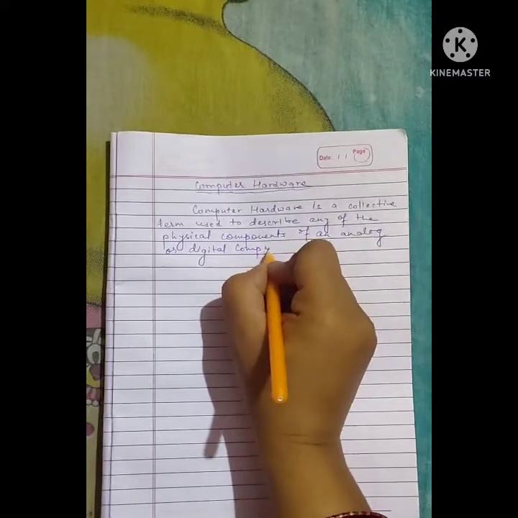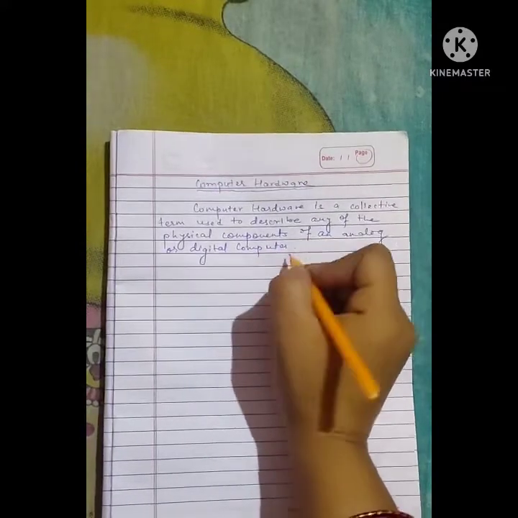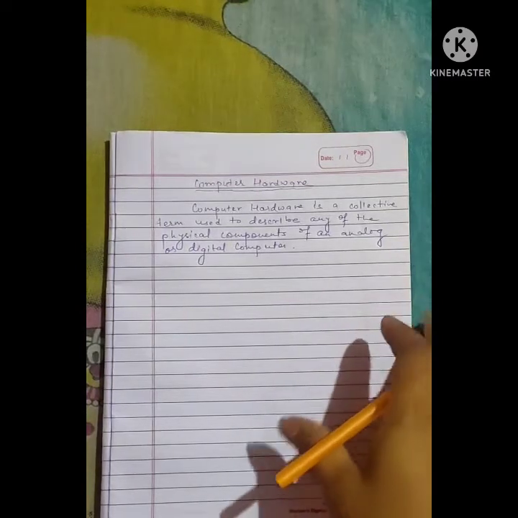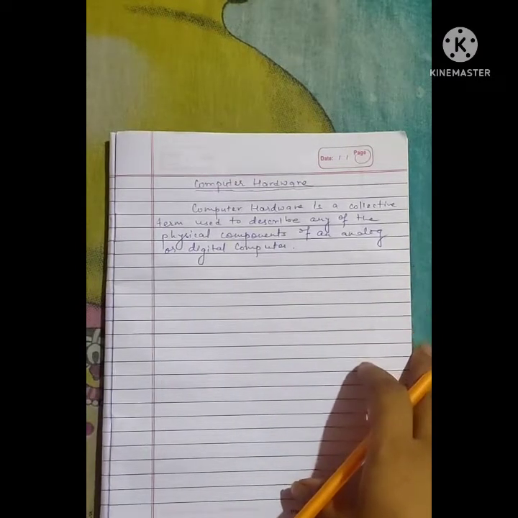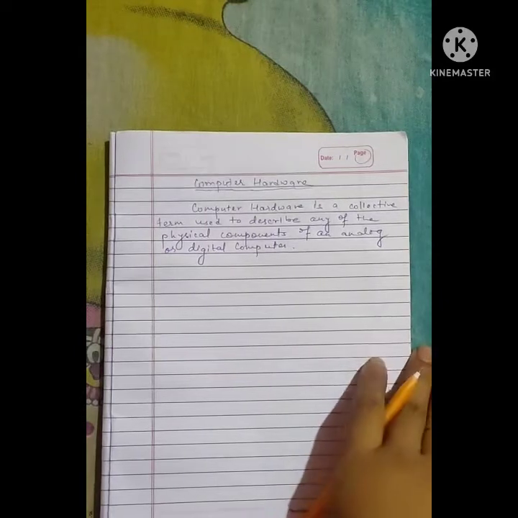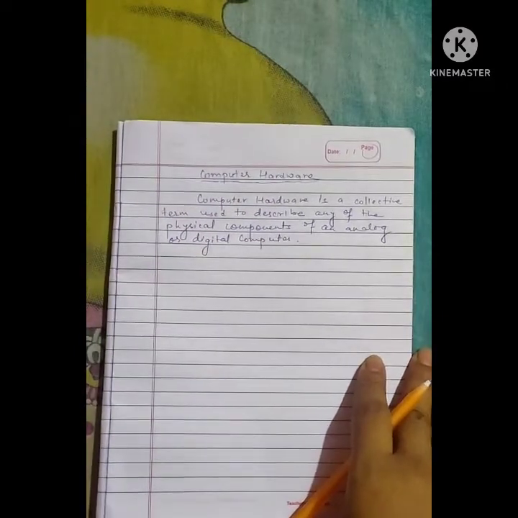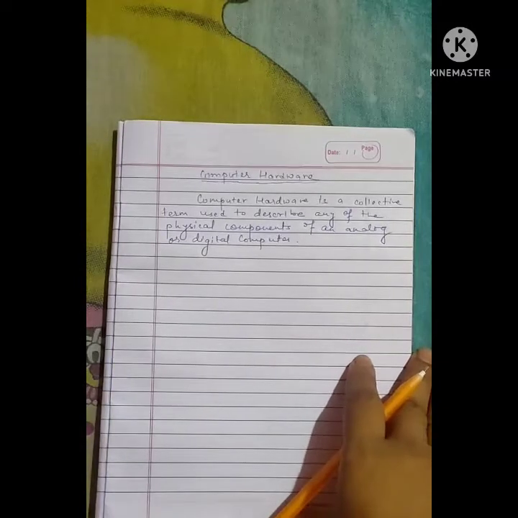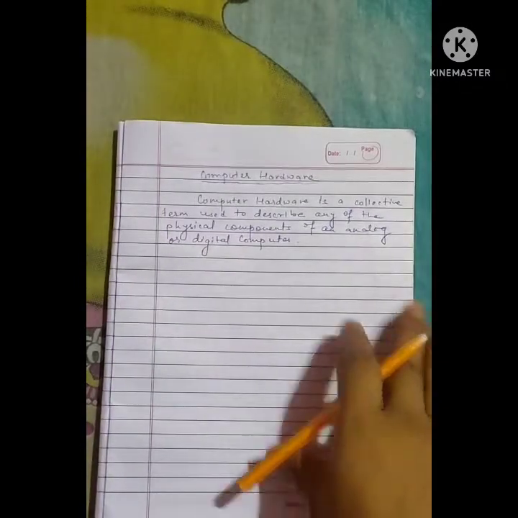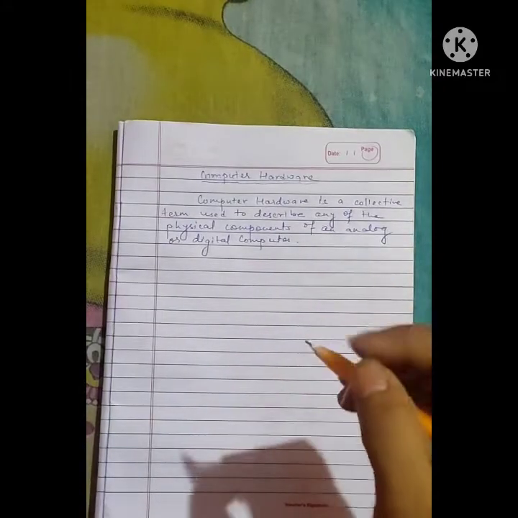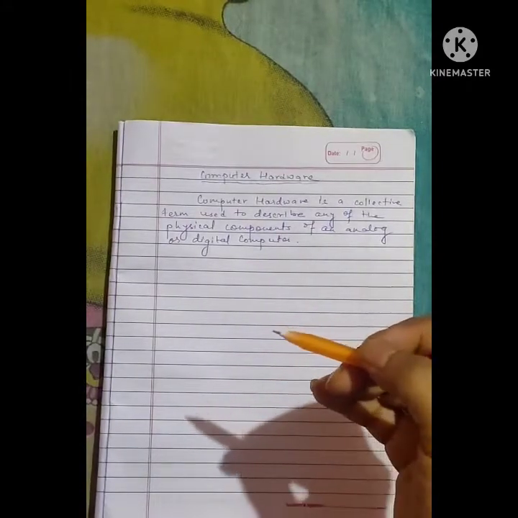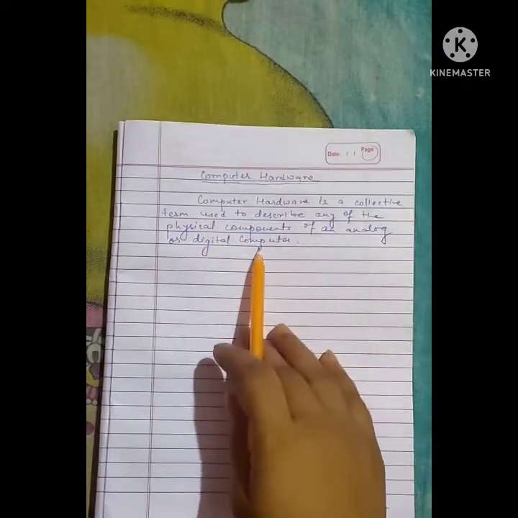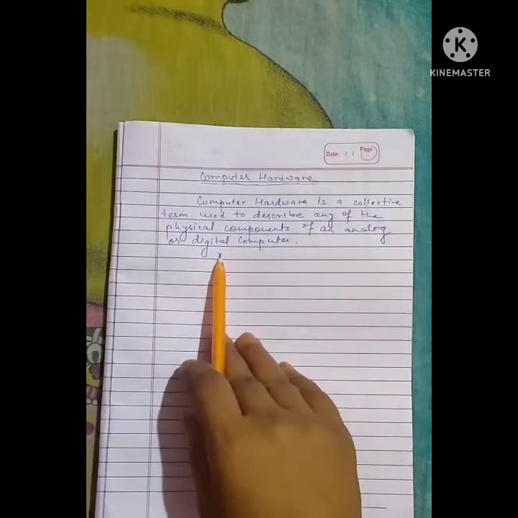Physical components means the components that can be touched and seen by our eyes. Whenever you see a computer system, you will see that it is comprised of different devices from the exterior view. That is called a physical component, which indicates that we can see the devices and also touch them. The computer can be analog or digital, both.